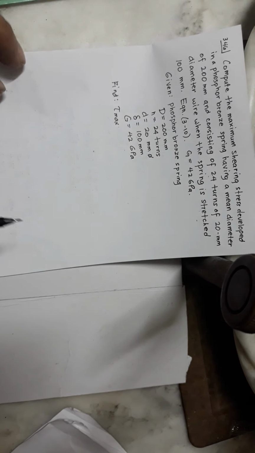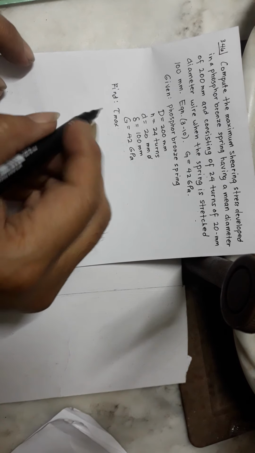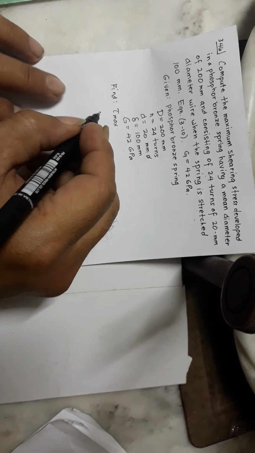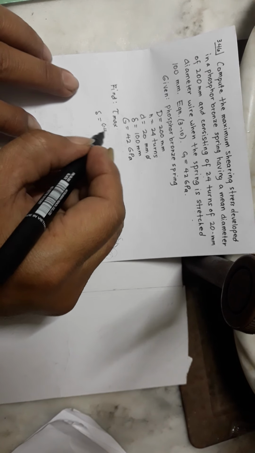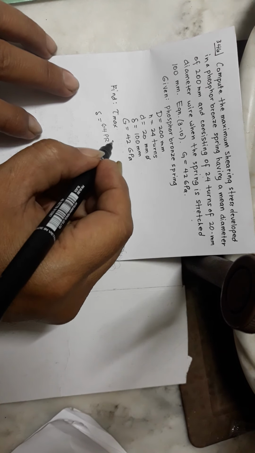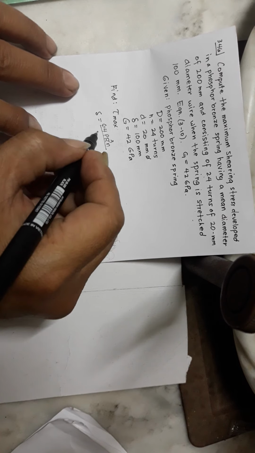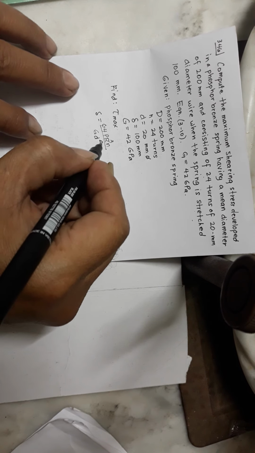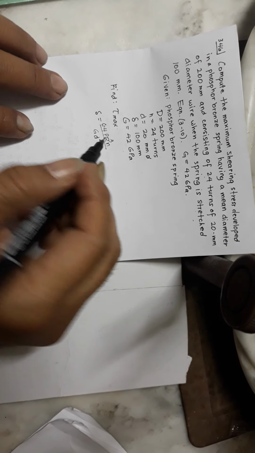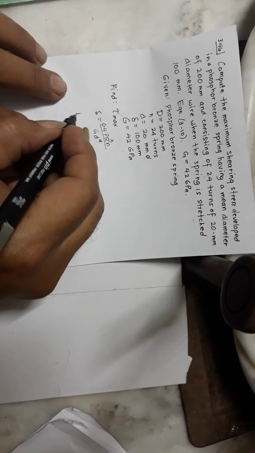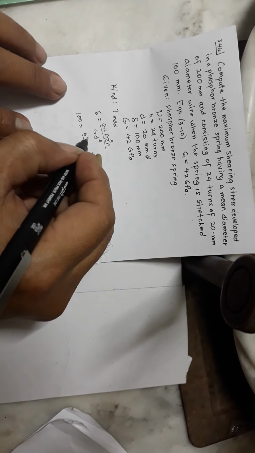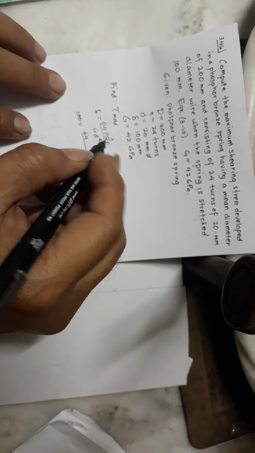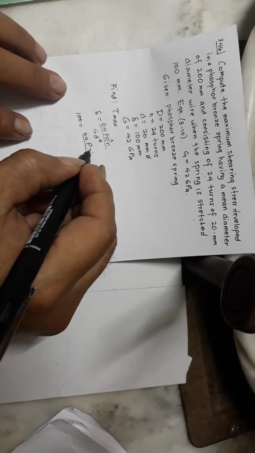To solve that, we are going to first use the formula for deformation, which is equal to 64PR cube N over G d to the fourth. Deformation is 100 equals 64. P is unknown.